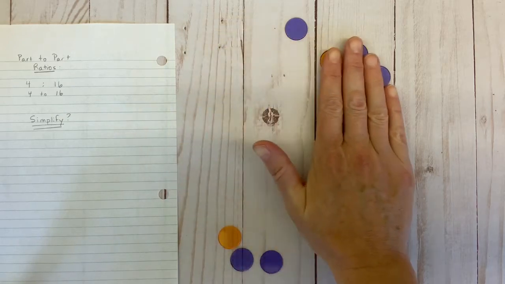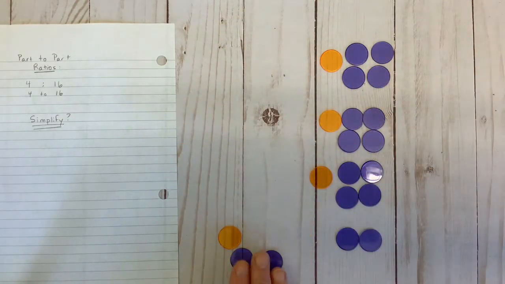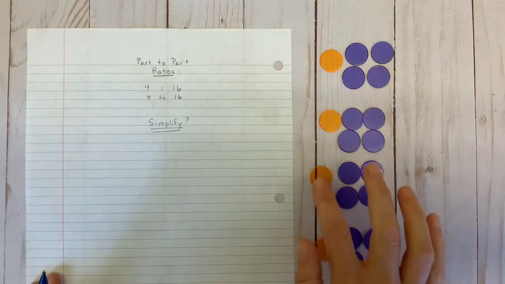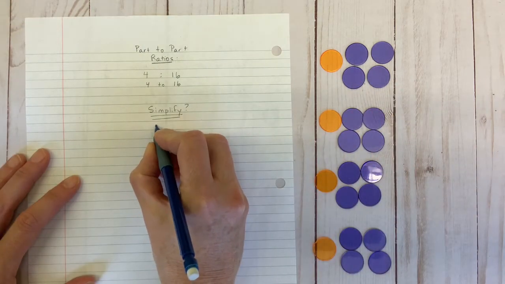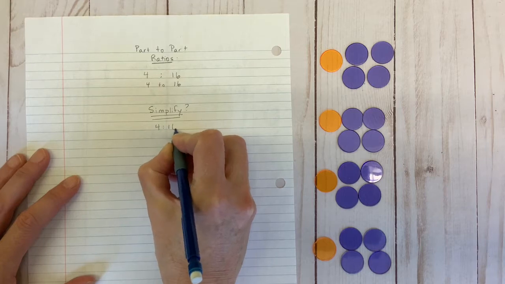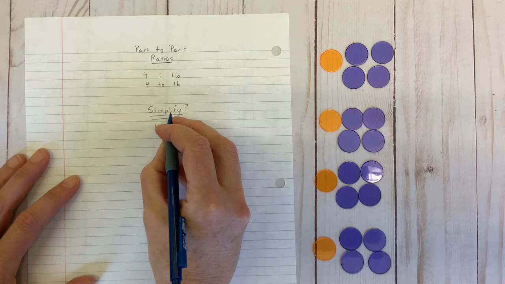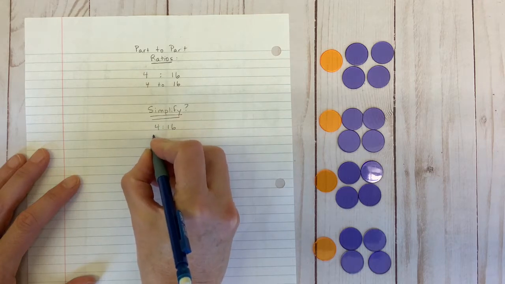You can also find the equivalent ratio using a little bit of math. Let's take a look here. First, I have to think of how many groups to divide both the orange chips and the purple chips into. It has to be the same for both.